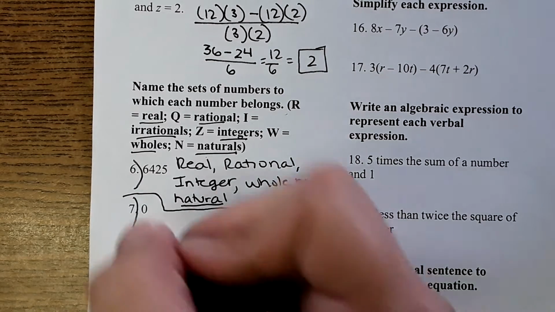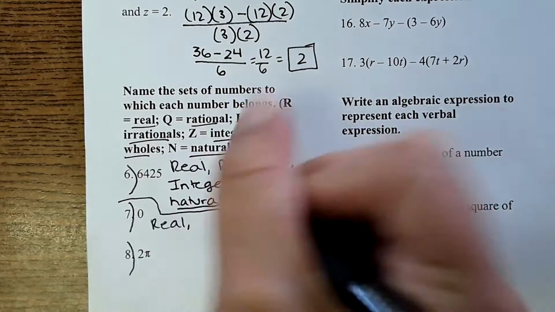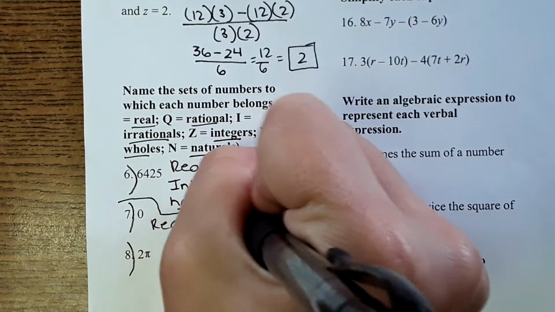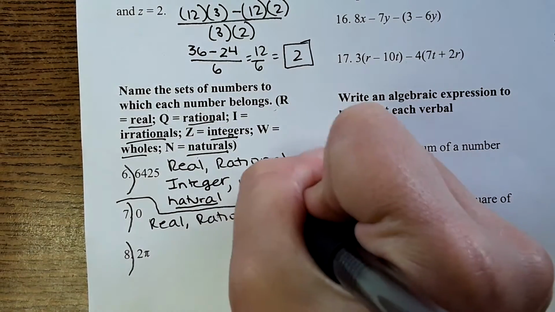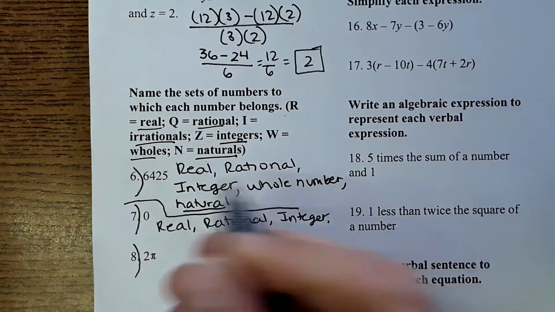7 would be a real number. It is a rational number. It goes all the way down to whole number. So it is an integer and a whole number.